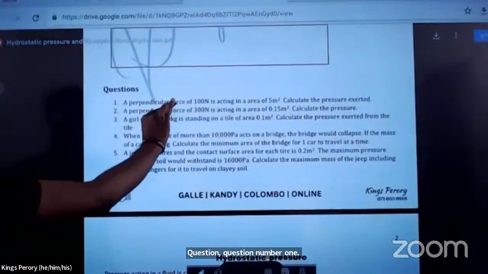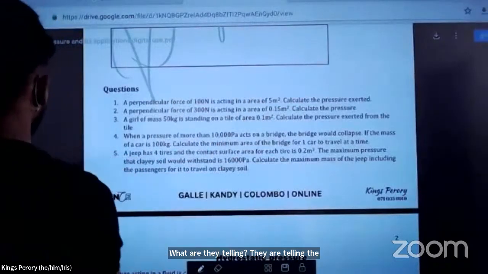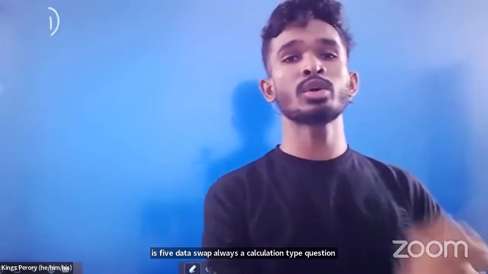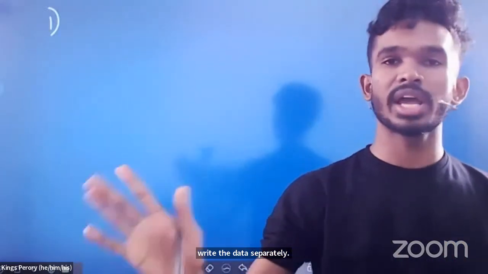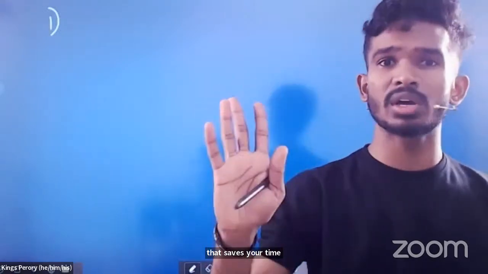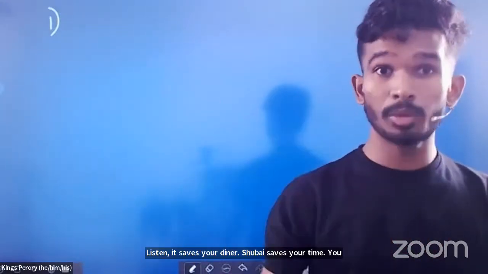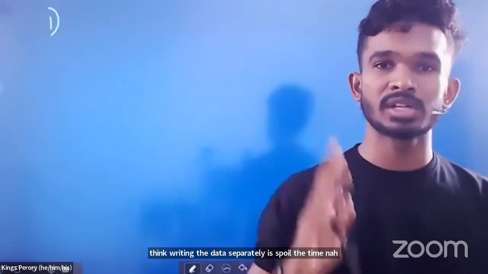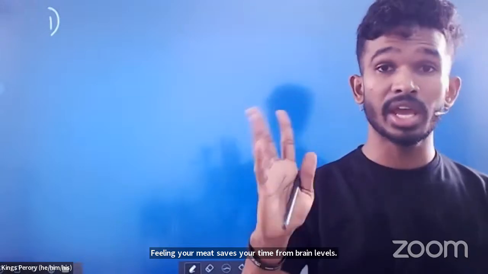What are they telling? They are telling the perpendicular force is 100 Newton. Area is 5 meters square. Always in calculation type questions, write the data separately. Then do the question, both in maths and science. That saves your time. Listen, it saves your time. You think writing the data separately will waste time? Nah. Believe me, it saves your time a lot. From grade 11, once you start solving Q equals mc theta like questions, it saves your time a lot.